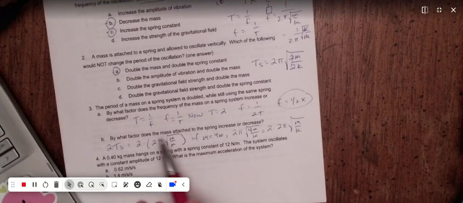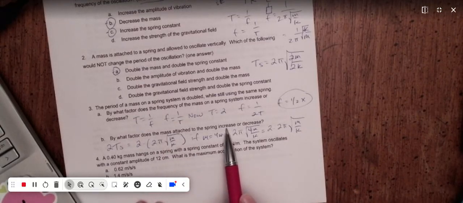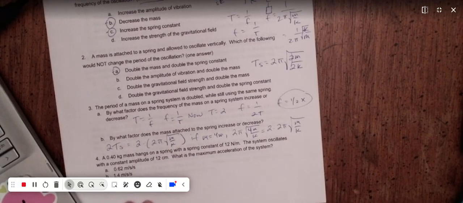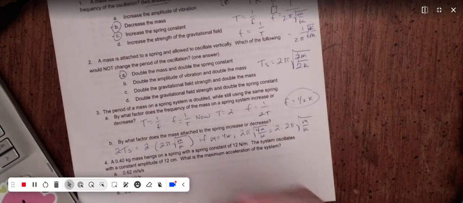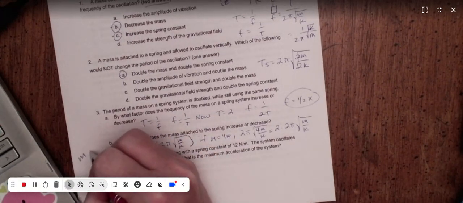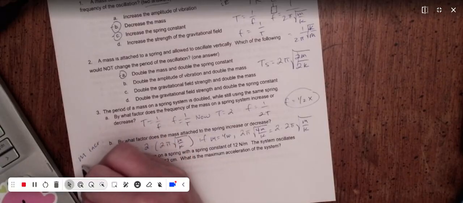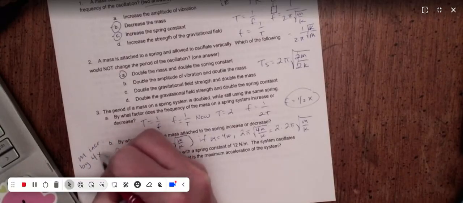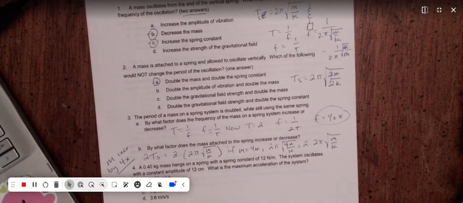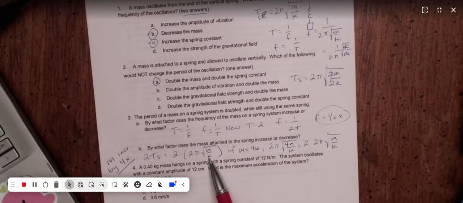So if we increase mass by a factor of 4, then we can double the period. So m increased by 4x, okay? Because we're not changing the spring, and 2 pi is just a constant.